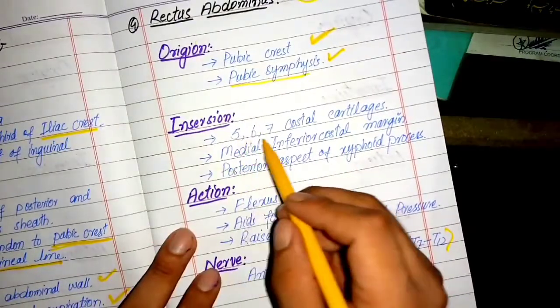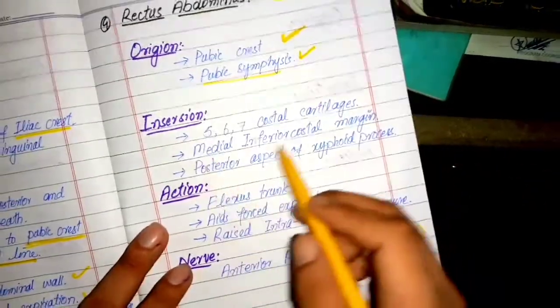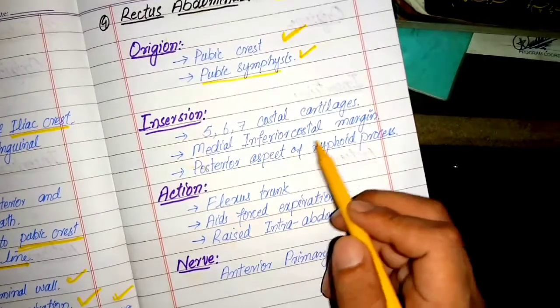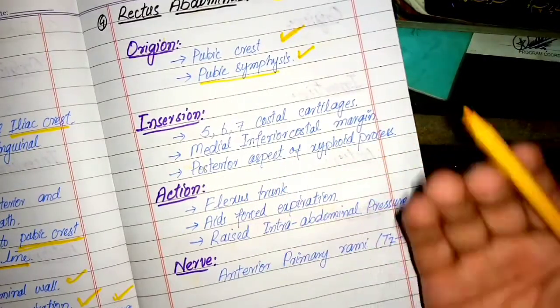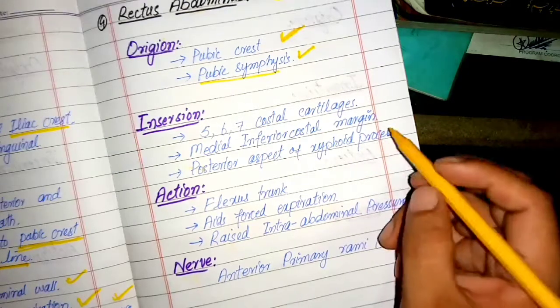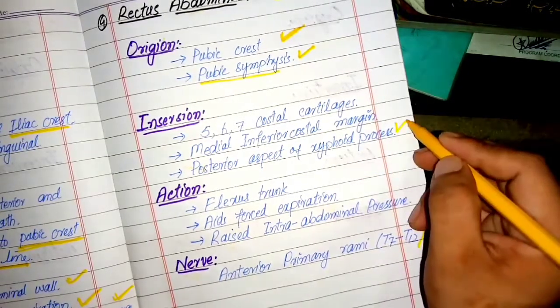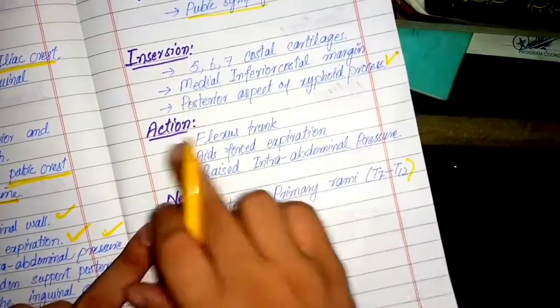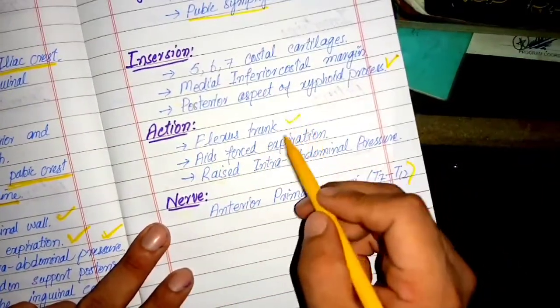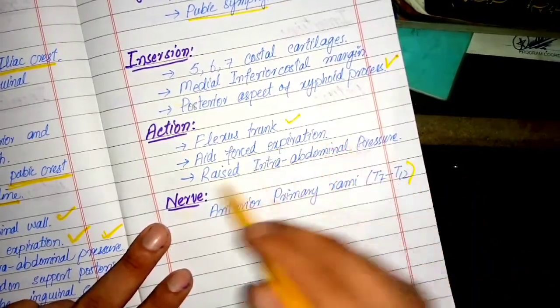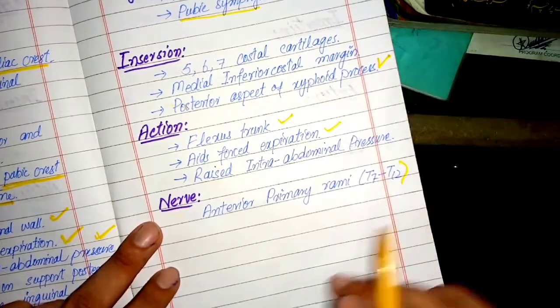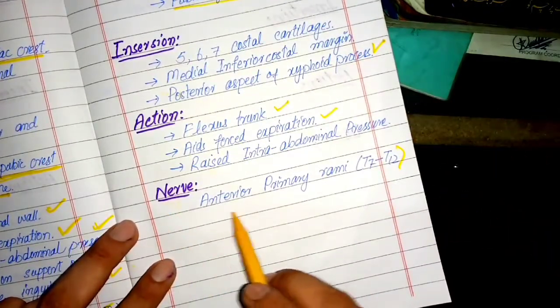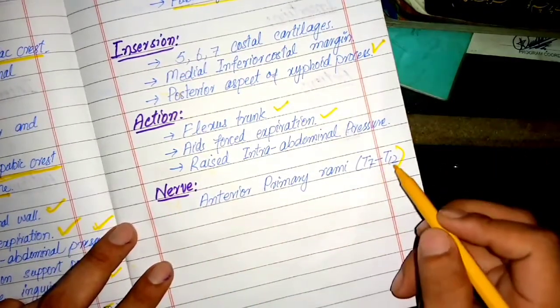Its insertion is the 5th, 6th, 7th costal cartilage, medial inferior costal margin, and the posterior aspect of the xiphoid process, meaning the posterior side. The xiphoid process is also an attachment site for the rectus abdominis muscle, right? And its action is to flex the trunk, meaning it helps in flexion of the trunk, aids forced expiration, raises intra-abdominal pressure. These are the common functions. And the nerve is the anterior primary rami from T7 to T12.